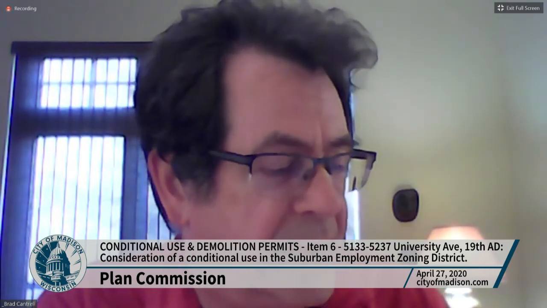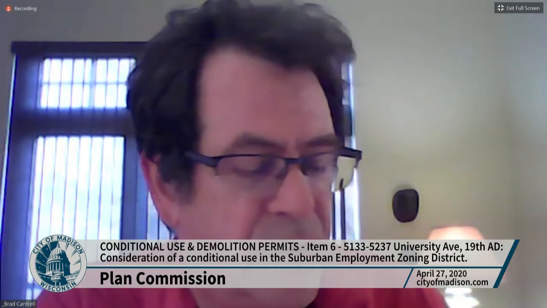Seeing none, I am looking then for a motion. Commissioner Cantrell. Sure. I will recommend that the Plan Commission find that the standards for demolition and the conditional use permit for this project are met with all the conditions proposed by staff, and one additional condition as follows: in lieu of a dedicated loading zone, that a move-in, move-out plan and a commercial delivery plan be submitted to the traffic engineer for review and approval.